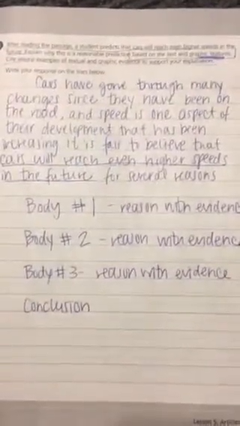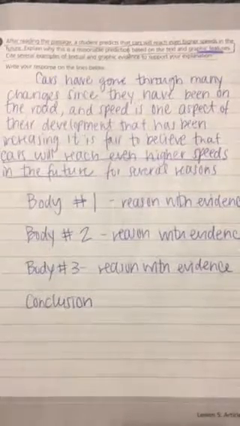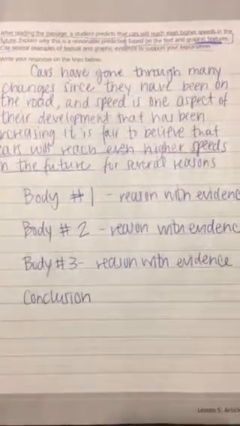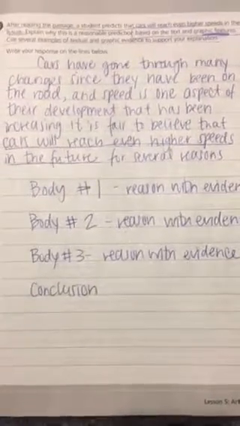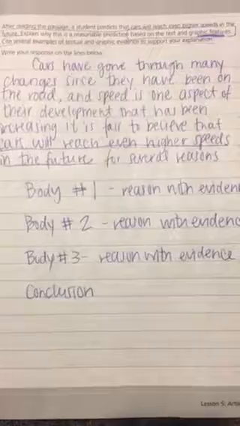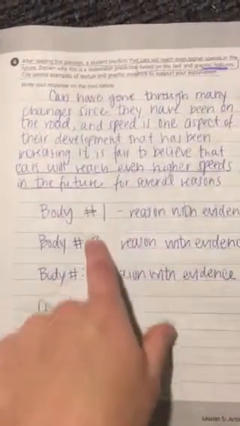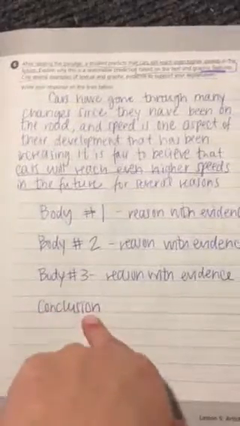I wrote out a very brief introduction that says cars have gone through many changes since they have been on the road, and speed is one aspect of their development that has been increasing. It is fair to believe that cars will reach even higher speeds in the future, there's that claim, for several reasons. Then I have my 3 separate bodies and my conclusion.